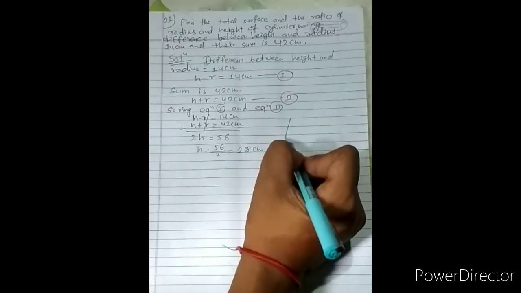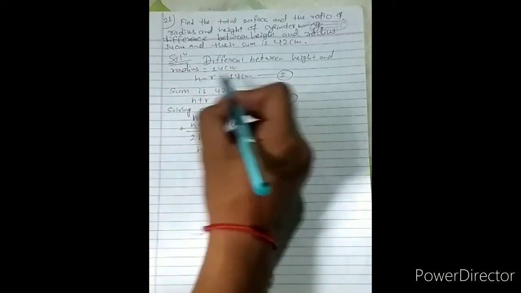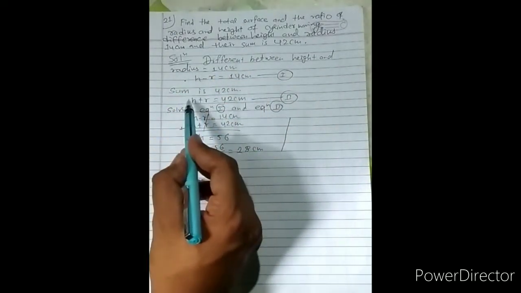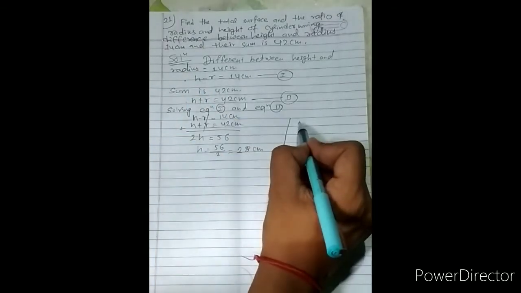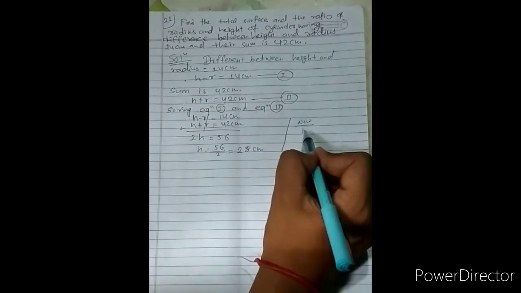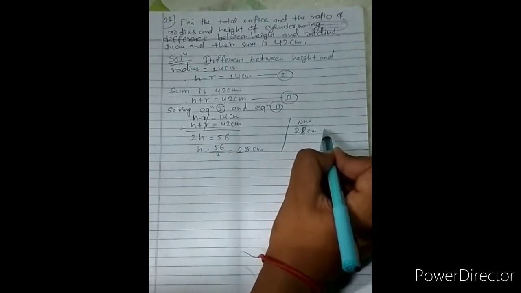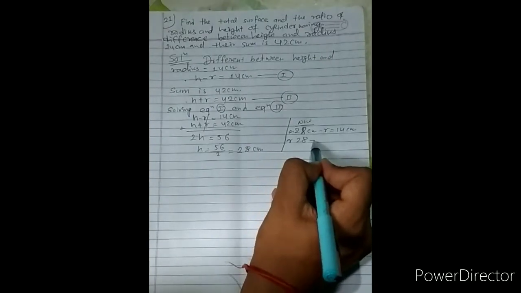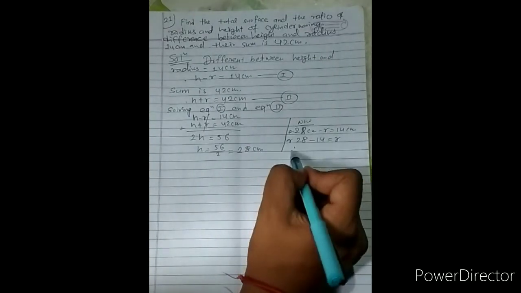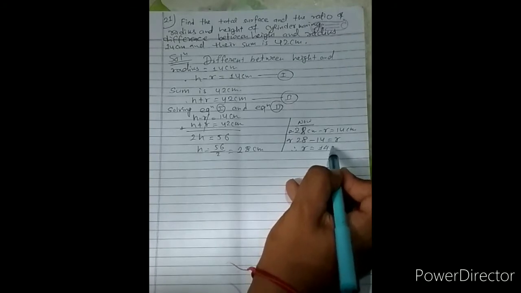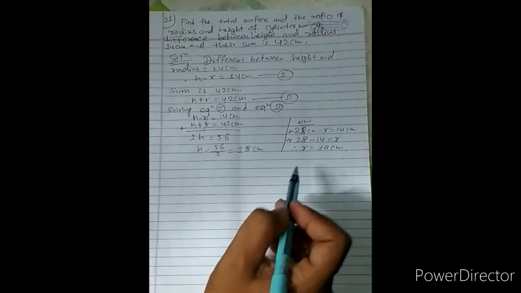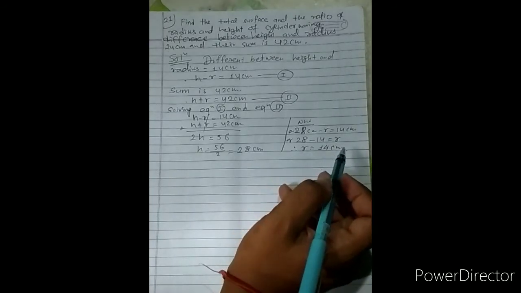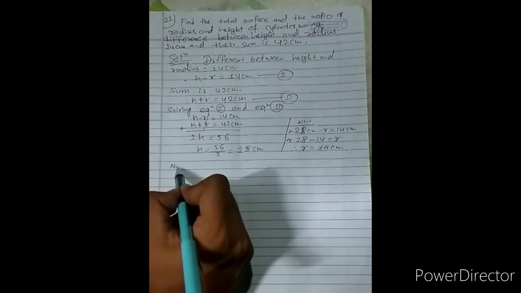If h is 28 centimeter, what will be the value of r? We can put the value of h either in equation 1 or in equation 2. In the place of h, if we write 28 minus r is equal to 14 centimeter, then 28 minus 14 is equal to r. So r will also be 14 centimeter. Now what do you have to find?